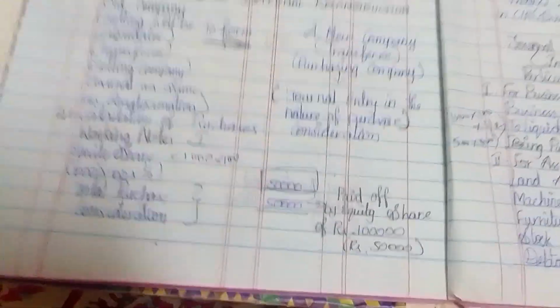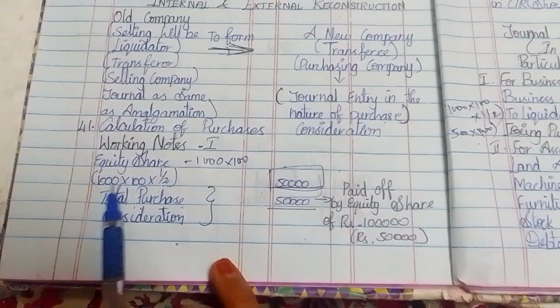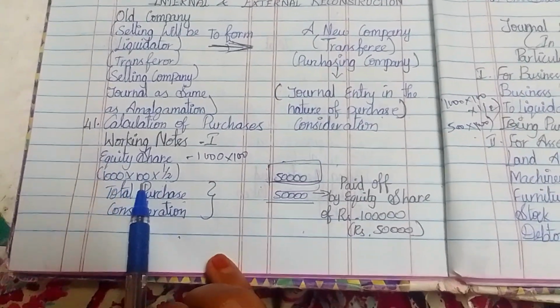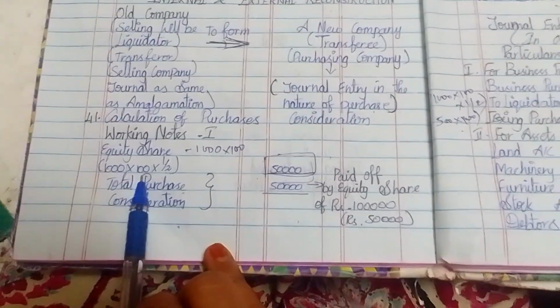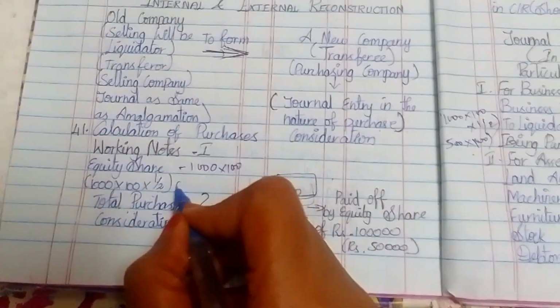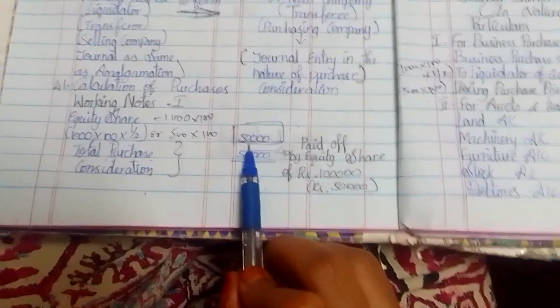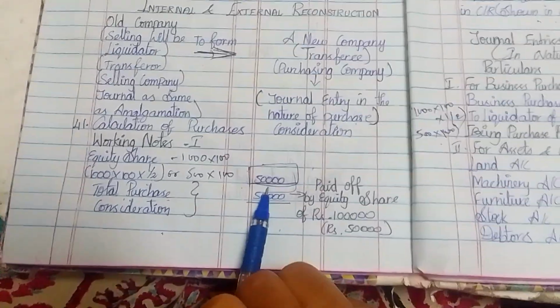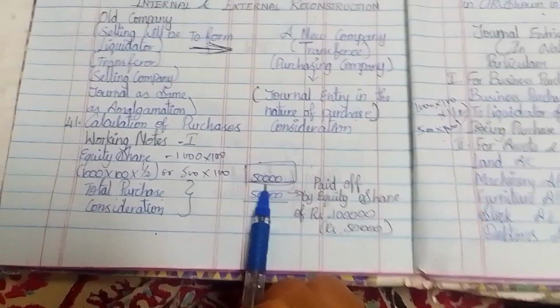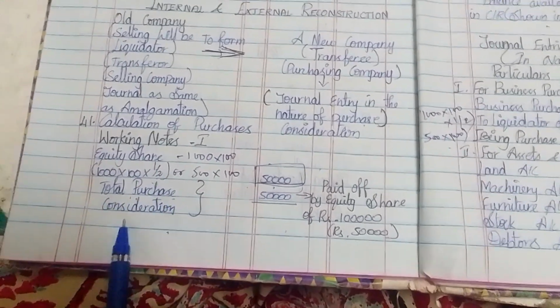So for the equity share, the share given is 1000 into 100, but they have divided it into 2. That's why I mentioned it as a half. Or else you can do 500 of equity share into 100, and then you also get 50,000. That 50,000 is called the total purchase consideration.